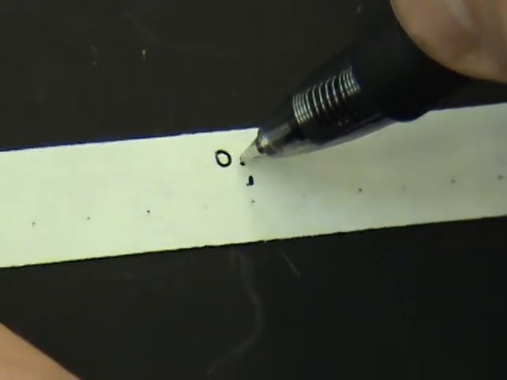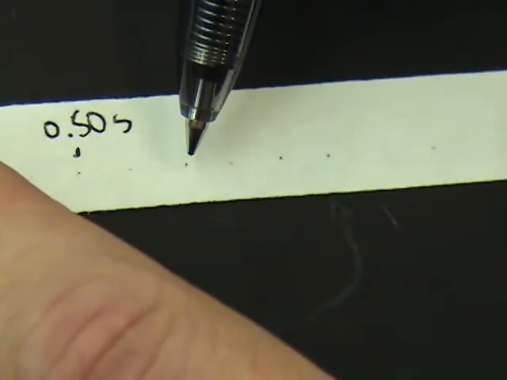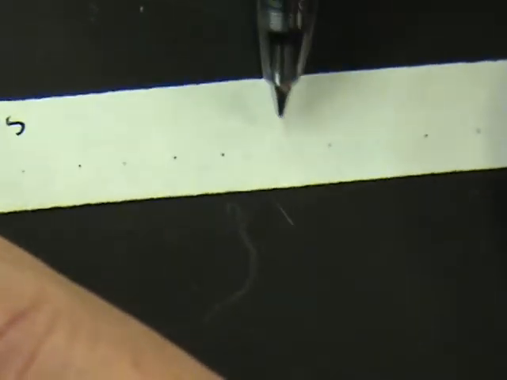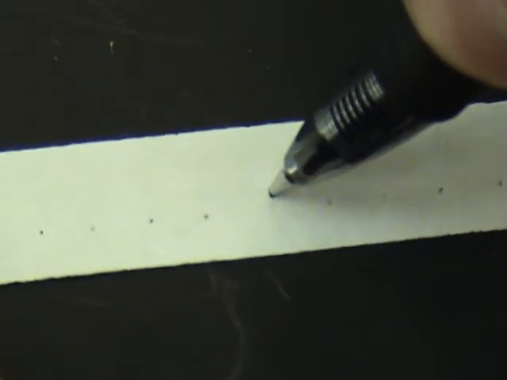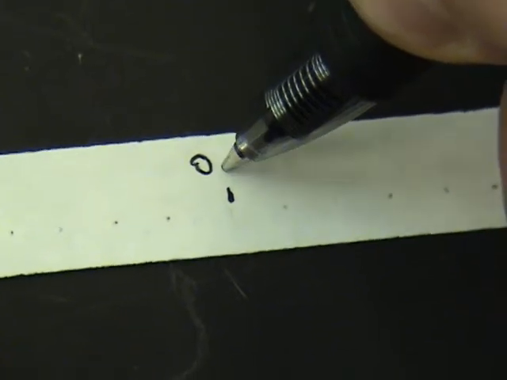That is 0.50 seconds. And we'll do one more just to make sure we have enough data to see everything. 1, 2, 3, 4, 5, 6. That guy's a little on the faint side. I'll color that one in so you can see it a little bit more clearly.